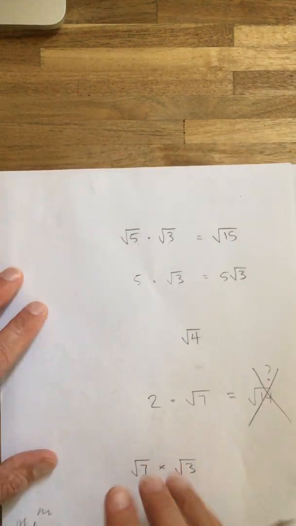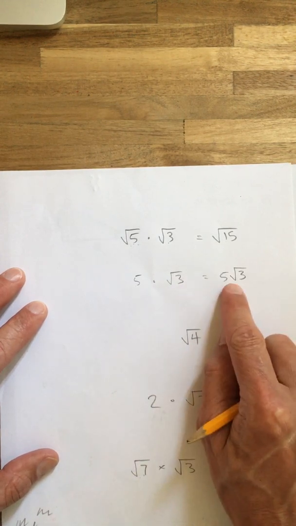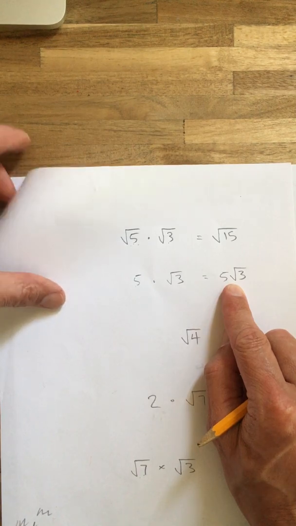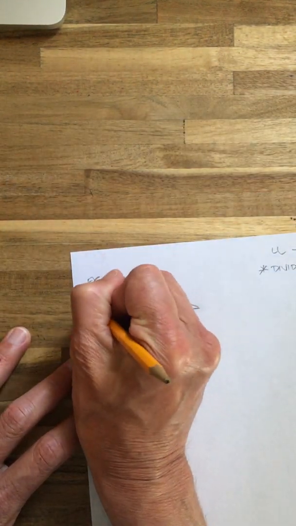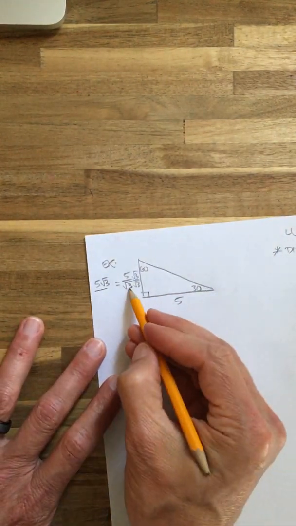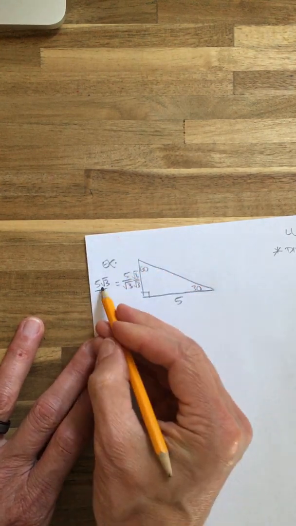Let's see what that is. 5 times radical 3. That's a tough one. It's 5 times radical 3. Did you catch that? Okay. So this is just 5 radical 3 over, and then radical 3 times radical 3. That's 3. Good. There's that right there.